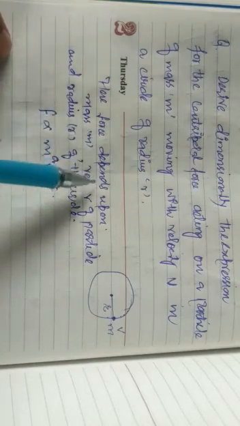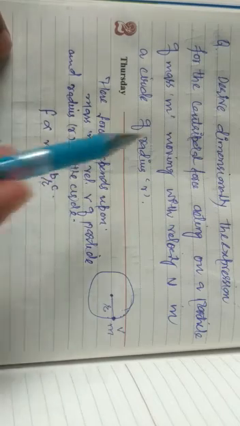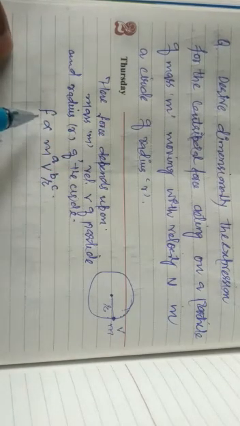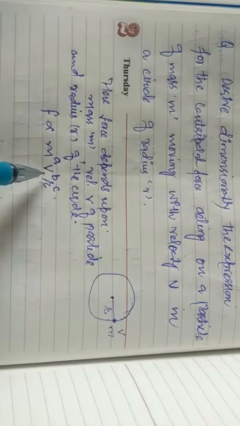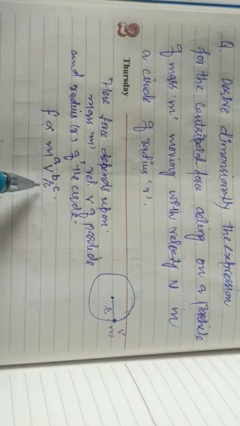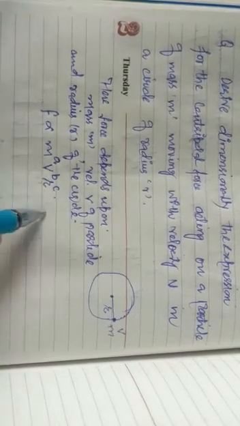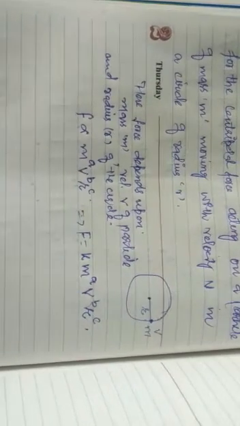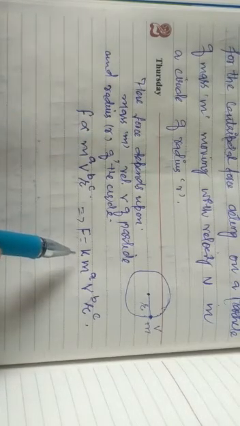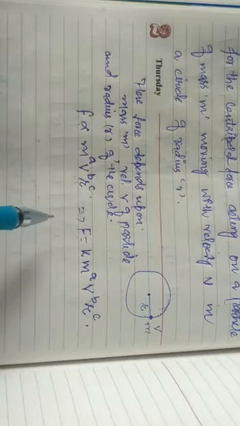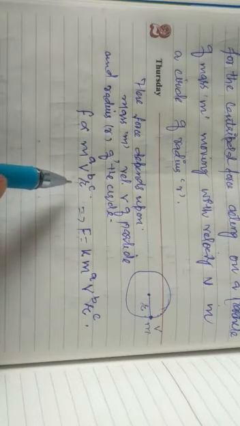So the force depends upon the mass, the velocity, and the radius as given in the question. F is directly proportional to m raised to the power a, where a is the power of mass, b is the power of velocity, and c is the power of radius. Removing proportionality, F equals K times m^a v^b r^c, where K is a dimensionless constant. a, b, and c, as I told you, are the powers of mass, velocity, and radius.